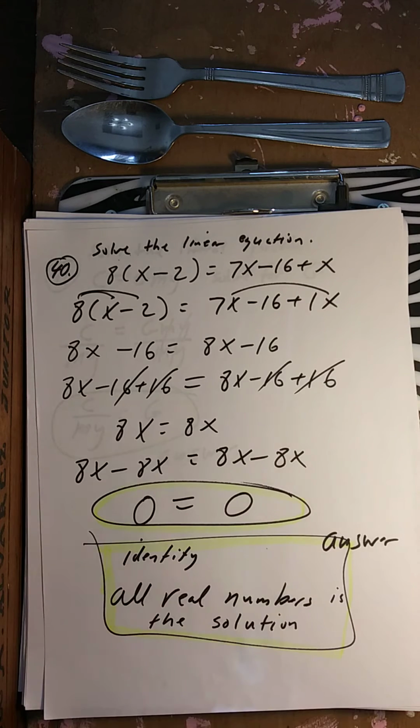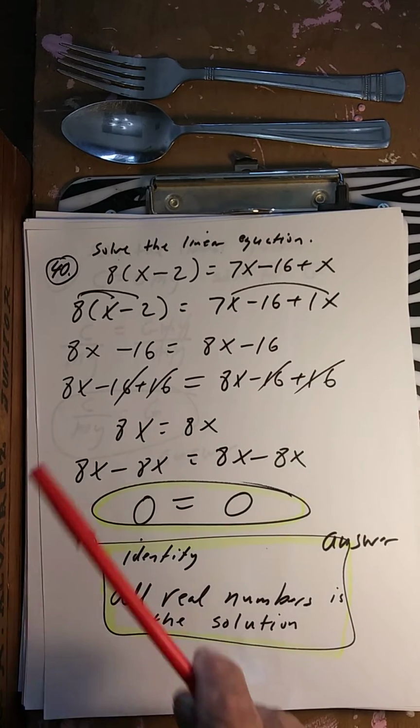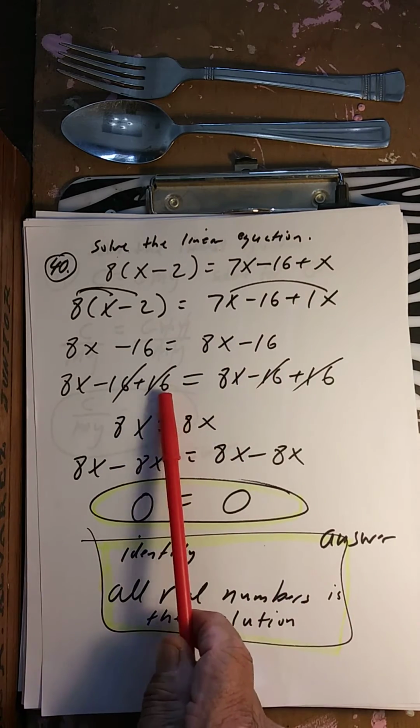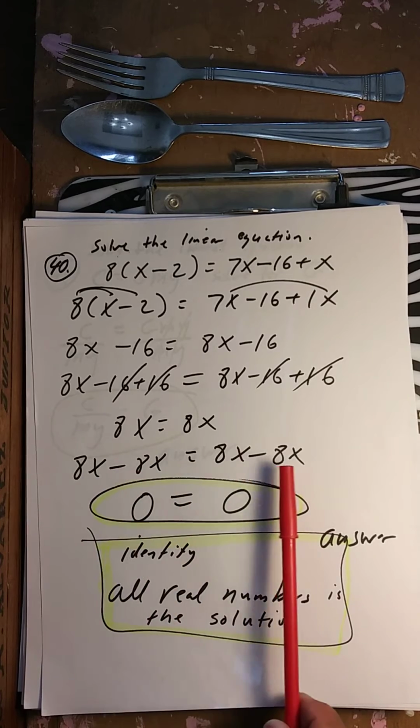Okay. Solve the linear equation. Okay, got it. Multiply it out first. 8 times that is 8x. 8 times that negative 16 equals this. Add 16, add 16. So now we have 8x equals 8x. Now we're going to go minus 8x, minus 8x.